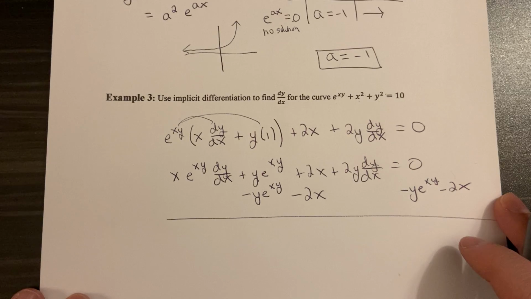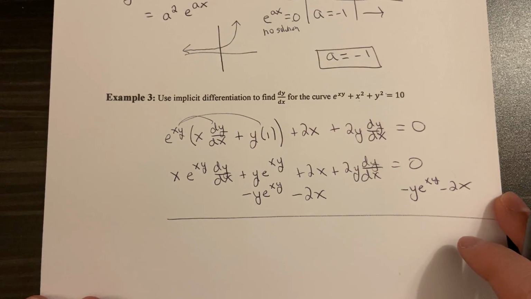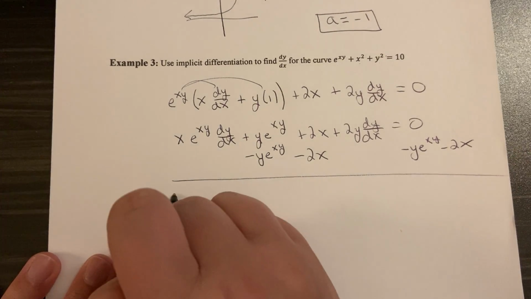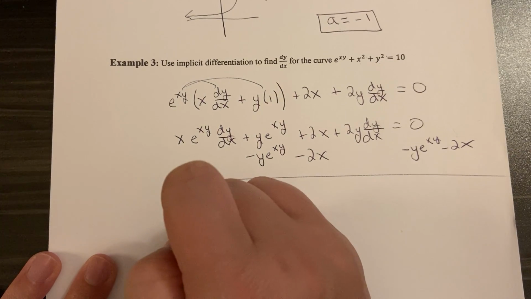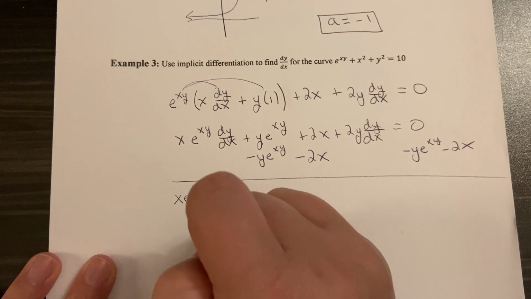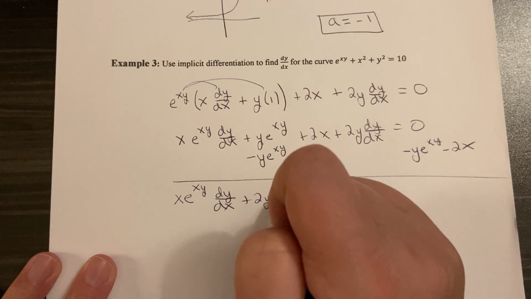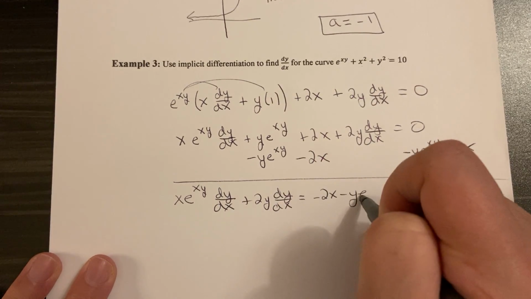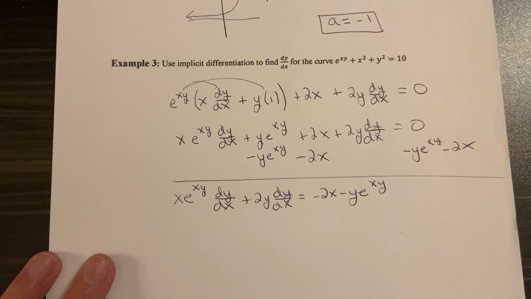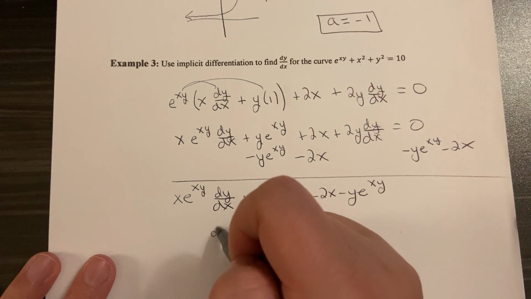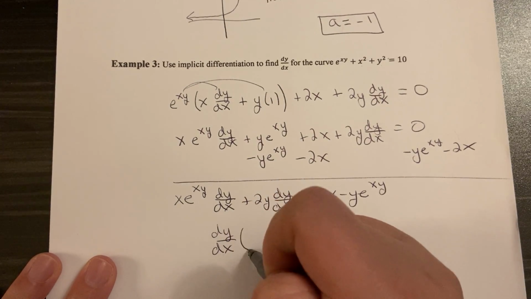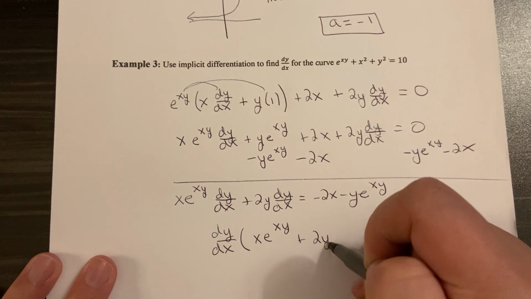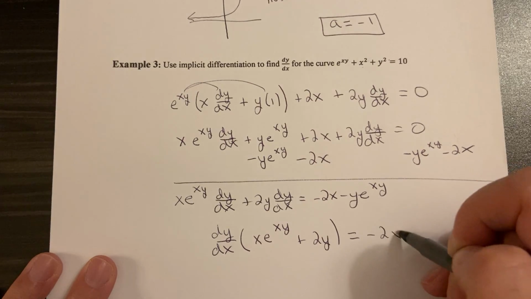And then I'm going to actually write another line, because with these exponents it gets really crazy to try to take shortcuts. So let's just take a line and actually write what we have. Okay, so that's what we have. So now I can factor out the dy dx, GCF style. I get xe to the xy plus 2y will equal this side.